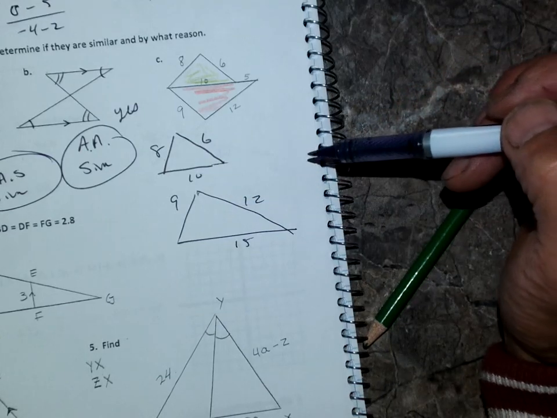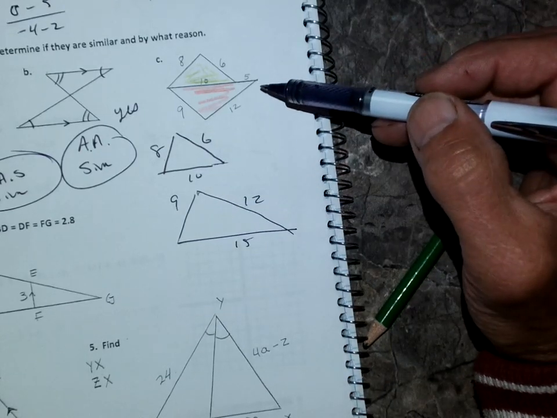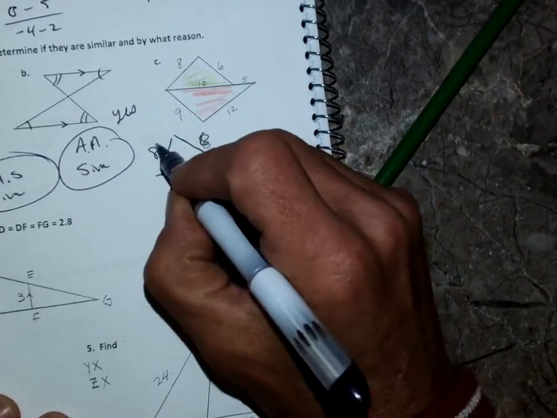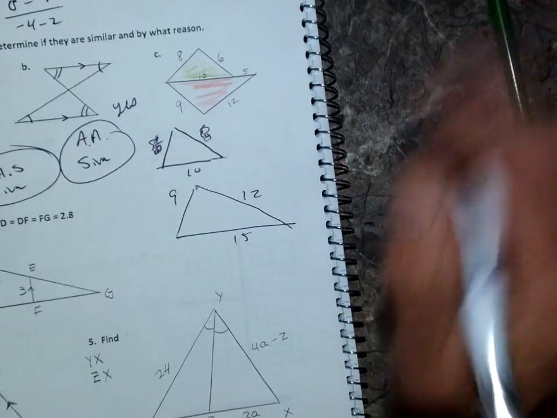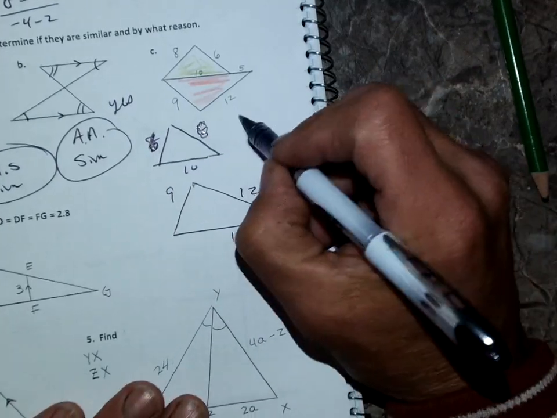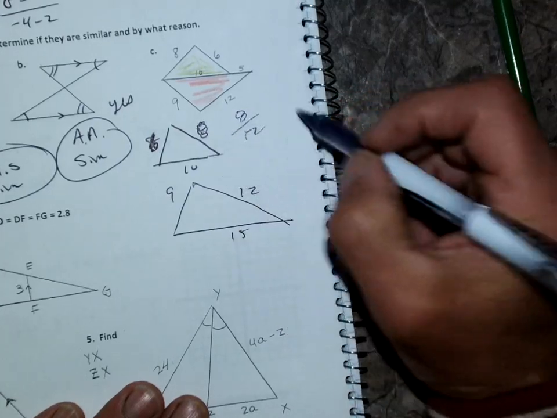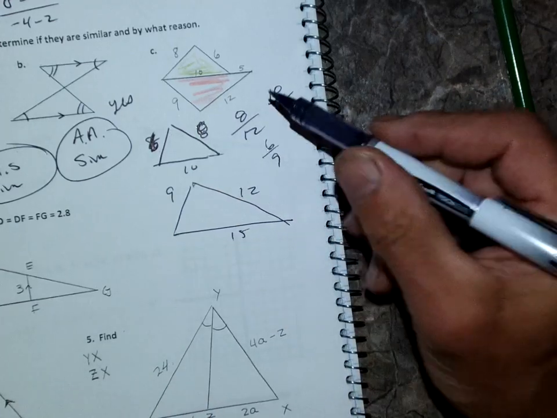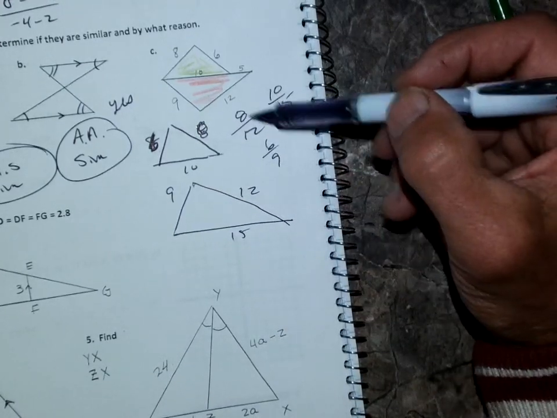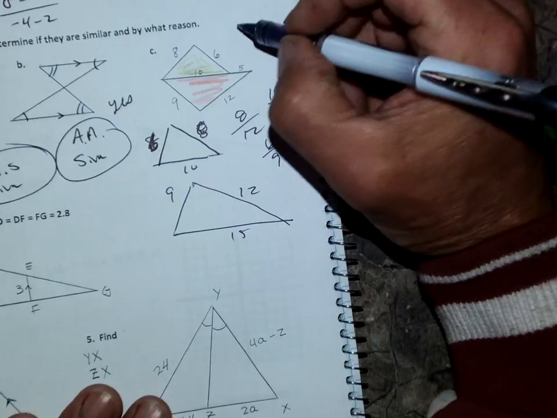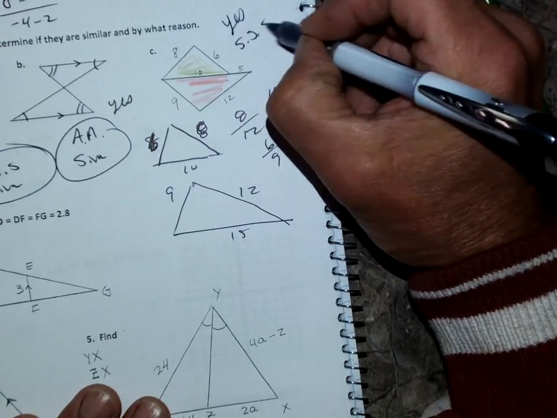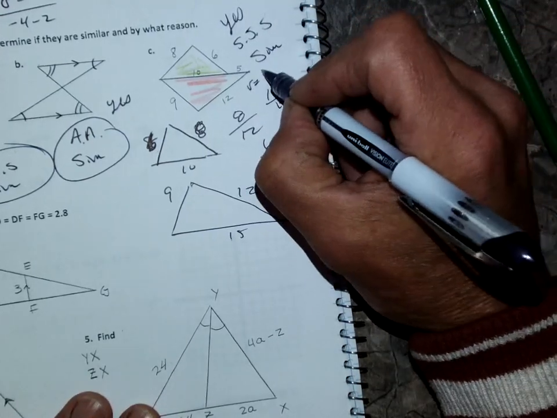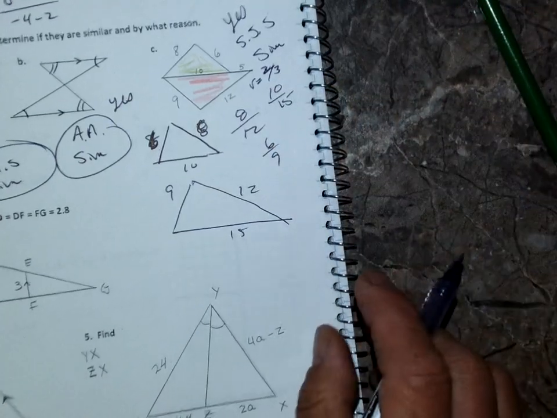Unless I wrote the orientation wrong, which is possible. Maybe if the 8 goes here, and the 6 goes here, if I wrote the orientation, then I think it works. I think you can go 8 goes to 12, as 10 goes to 15, as 6 goes to 9, and if I reduce this, I get 2/3, 2/3, 2/3, so I say yes, this one's a yes, by side, side, side, similarity, and the ratio is R equals 2/3.